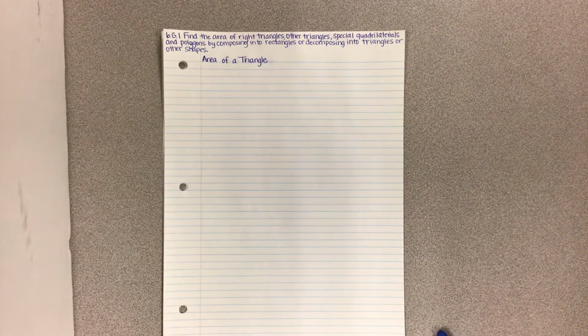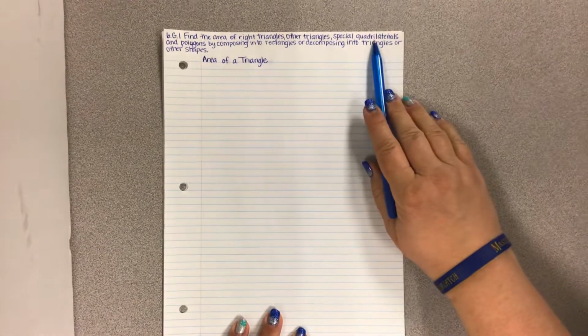Good morning, class. Today we're going to do our second lesson in geometry. Yesterday we did finding the area of a parallelogram, and a parallelogram is a quadrilateral. Here's your standard. A quadrilateral is a four-sided shape, and a parallelogram was a four-sided shape that had two sets of parallel sides. So today we're going to go to our next shape that we're going to find the area of, and that's the area of a triangle.